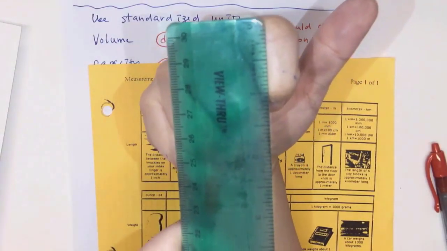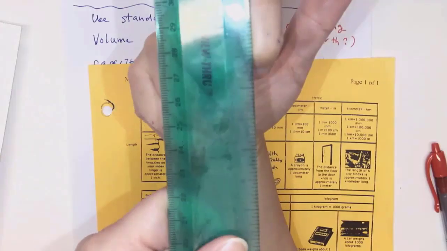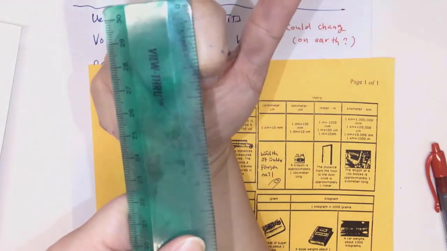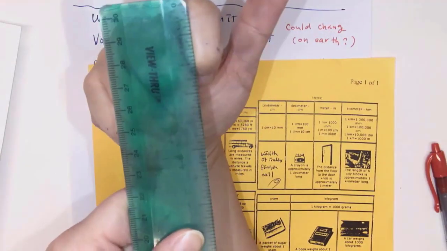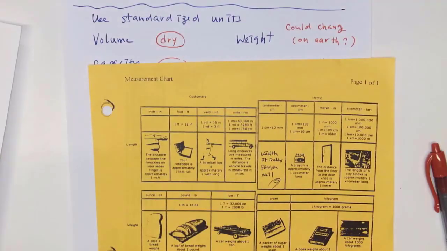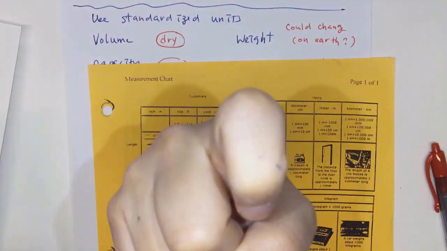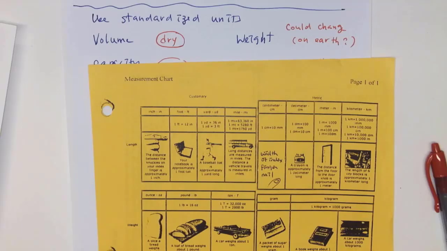Index finger. I was pointing to the middle finger. So this is actually more accurate. It's closer to 1 inch for me. Is it for you? Like the index finger, between the knuckle, like this part. Is it 1 inch? Okay, so that's a good one, right?